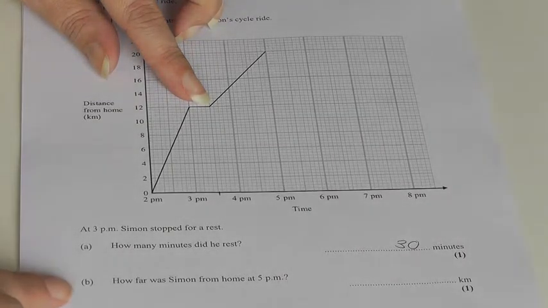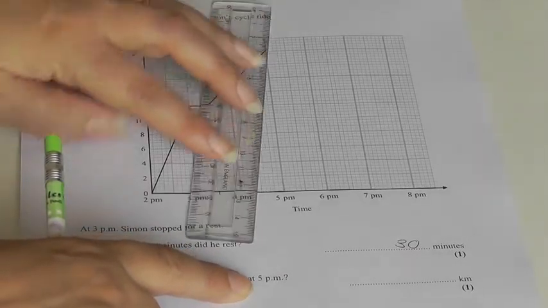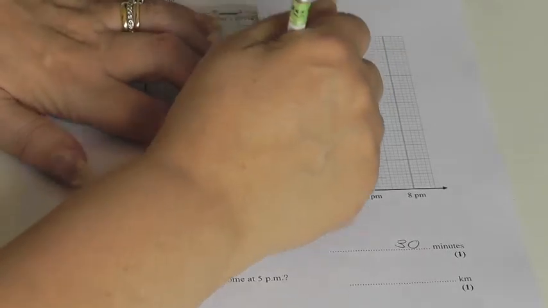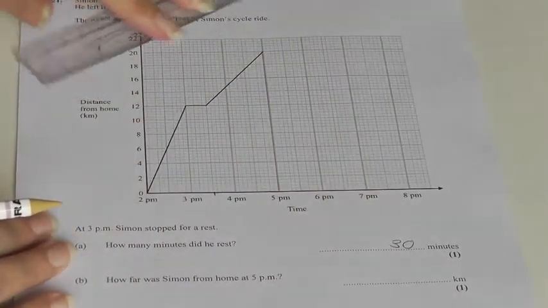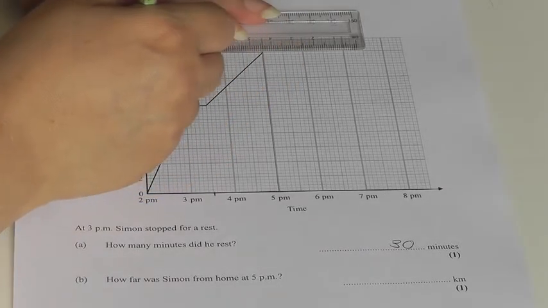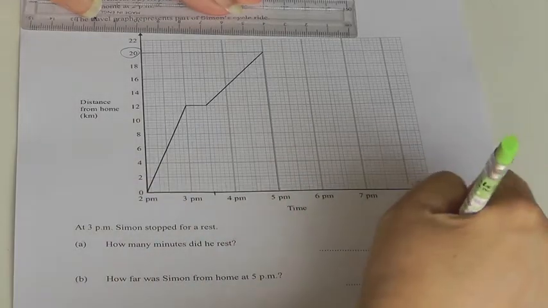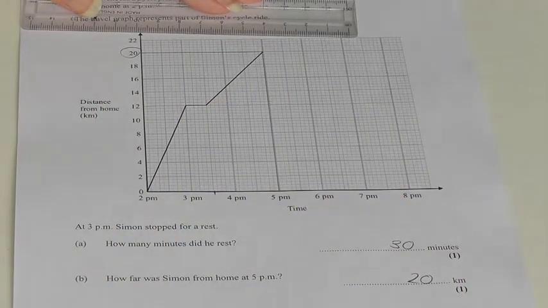The next part of the question asks how far Simon was from home at 5 p.m. If you go to 5 p.m. and draw a line up until you hit the graph, and then draw another line across to the distance axis, you'll find that Simon was 20 kilometres from home at 5 p.m.